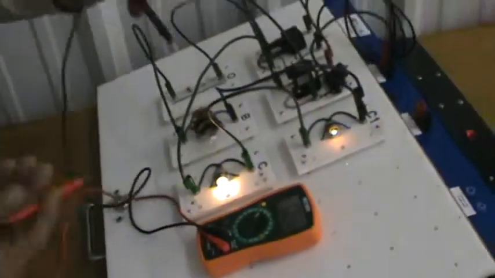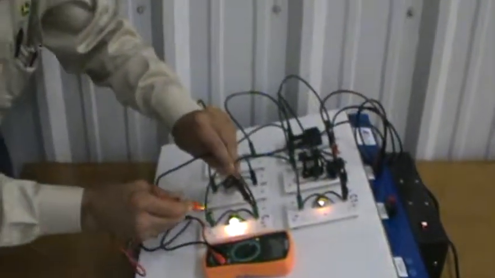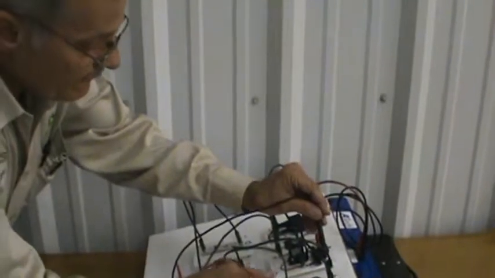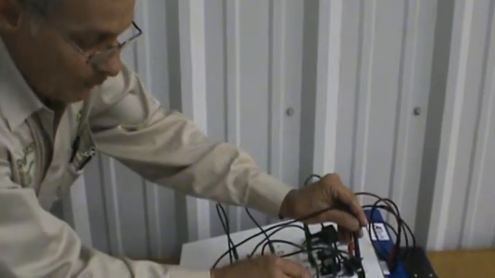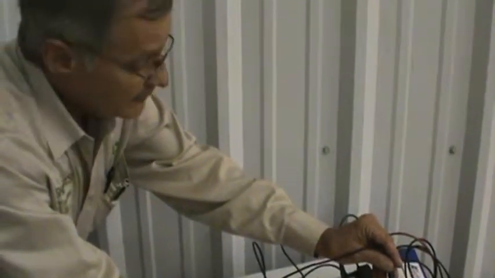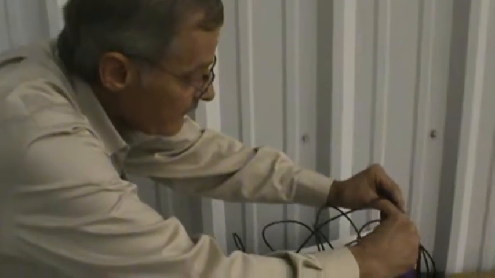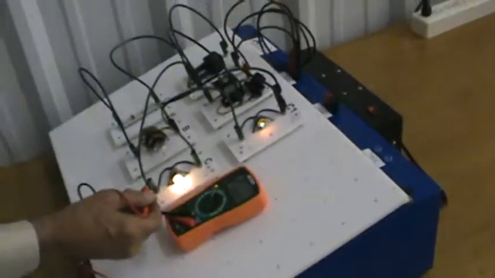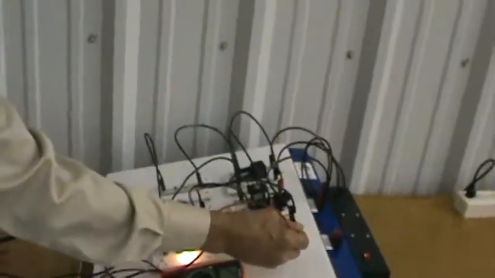However, if you add that 8.99 and this 4.89, you should come up with your supply voltage, which is 13.9. You take the sum between these two.